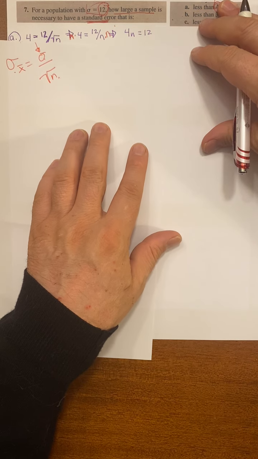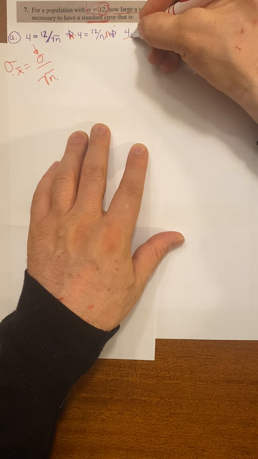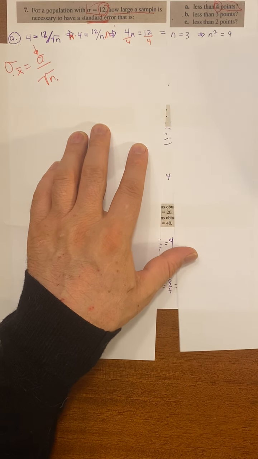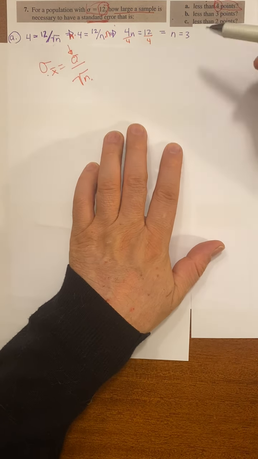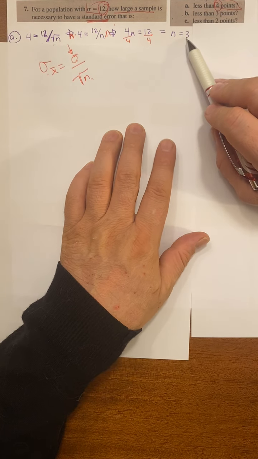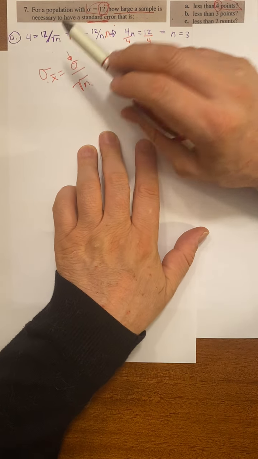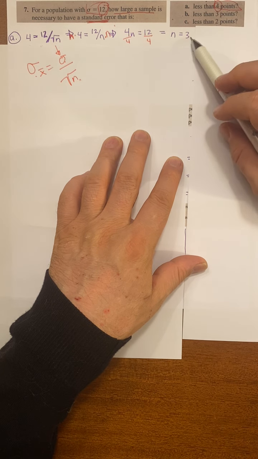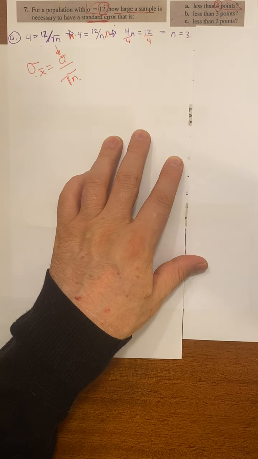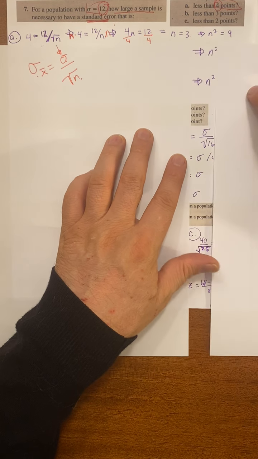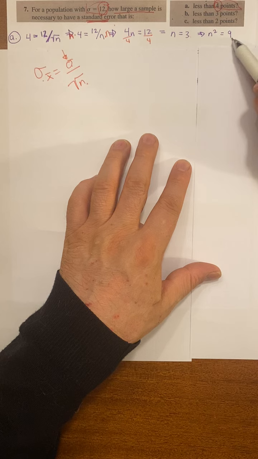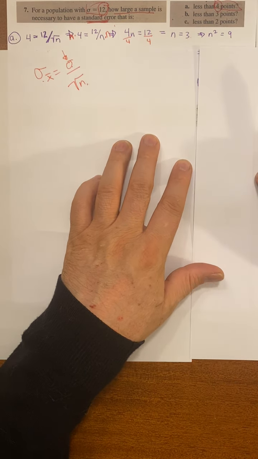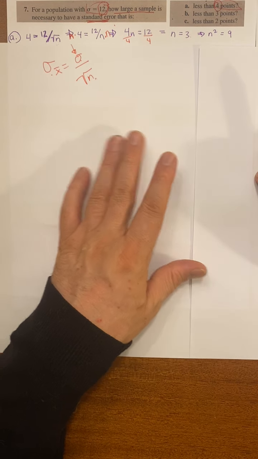Now, my goal is to get that n by itself, so I'm going to divide the 4 out of there. Then I have n equals 12 divided by 4, which gives me n equals 3. Now I'm going to take care of the square root part of the n over here. The n needs to be accounted for, and the way I'm going to account for it is to square it. That's the 9 that's going to go under that square root. Same thing with the other 2 problems in 7.